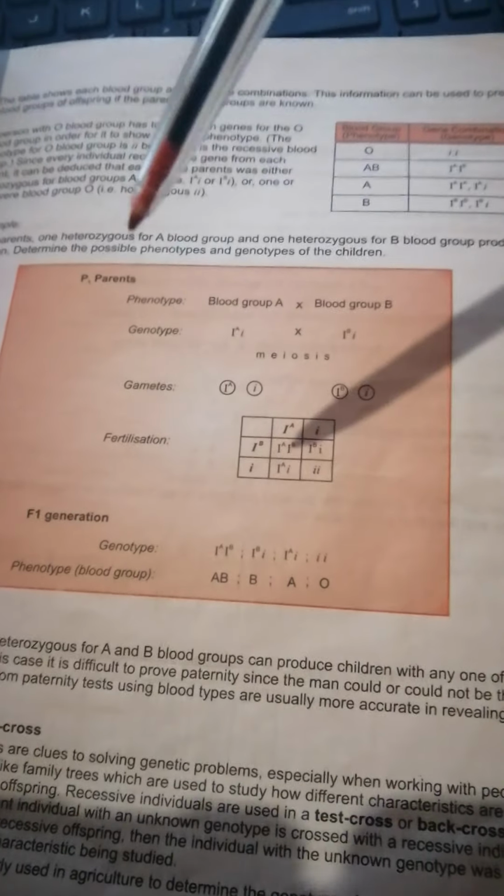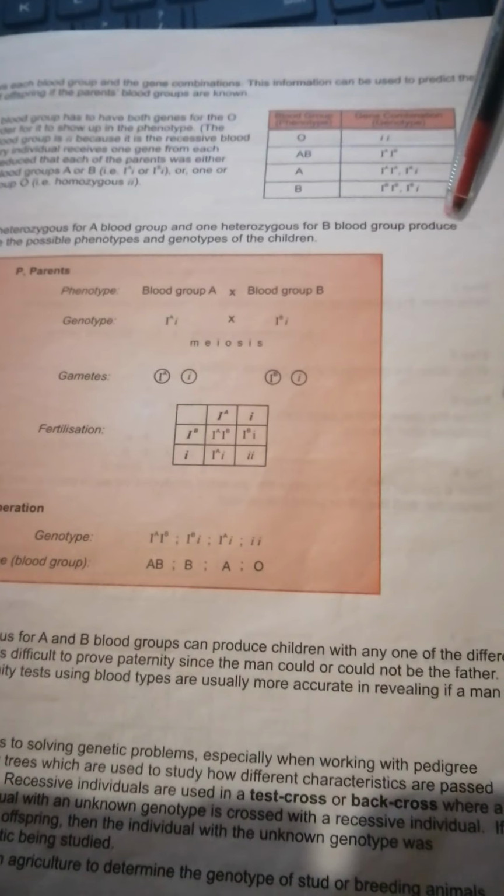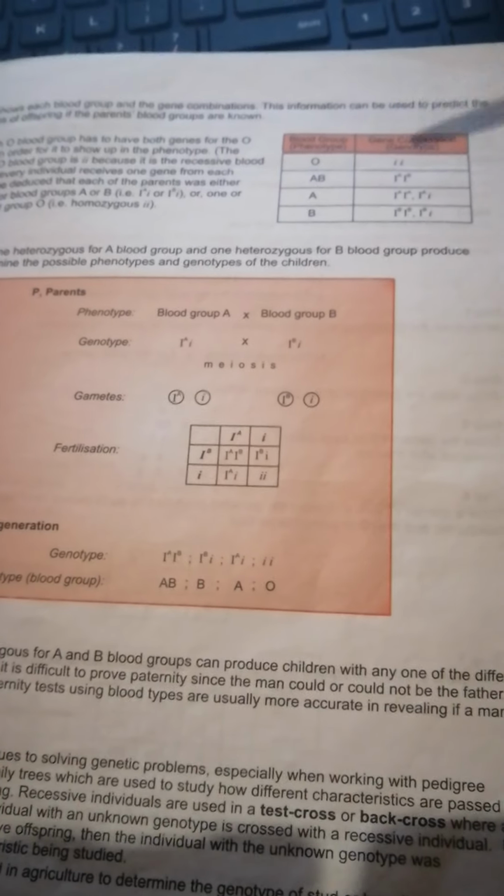Now what are we going to do? We will firstly write P1 to show the parents. The phenotype, which is the physical appearance, is blood type A and blood type B. And the genotype for blood type A is what?